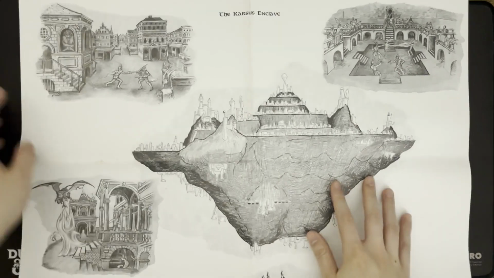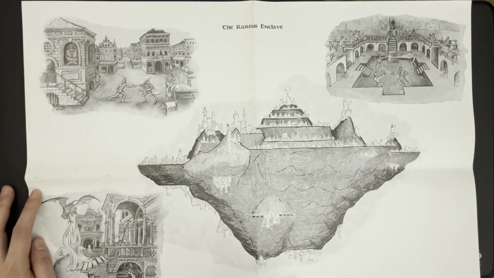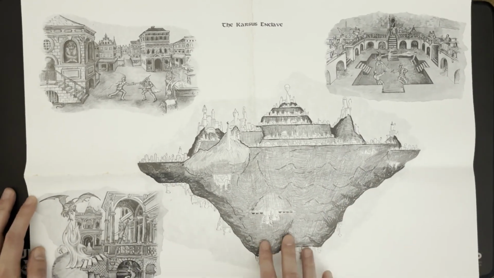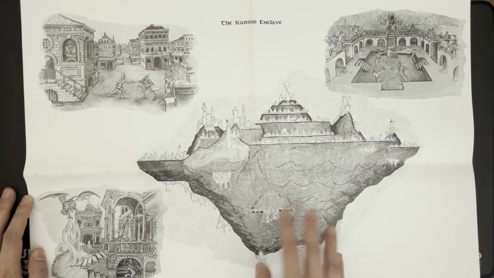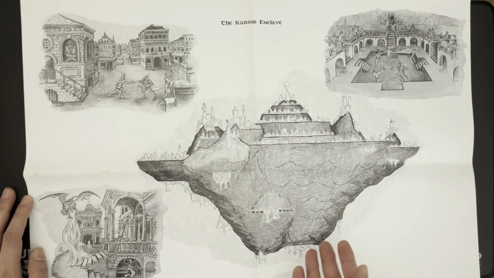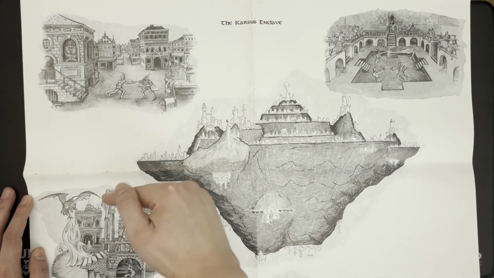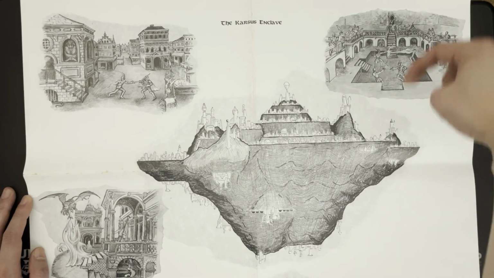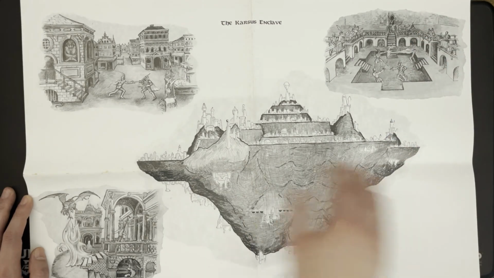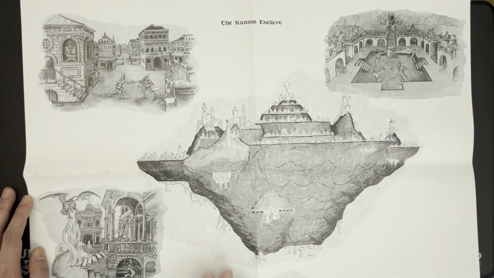And on the other side we have some artwork. Here we have a side view of the floating island. You see that some of the cities are on the opposite side. And this kind of reminds me a bit of the Rock of Bral in the Spelljammer setting, with what looks like an identical gravity plane, which is a horizontal line across the center of this island. So the gravity on the top side is aligned downward, and the gravity on the bottom side is aligned upward.